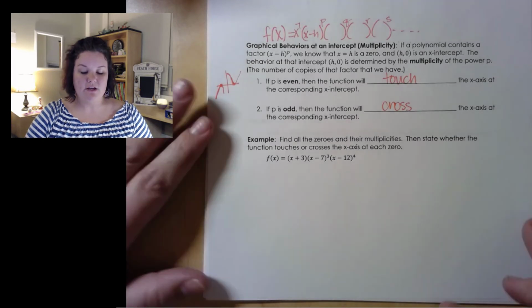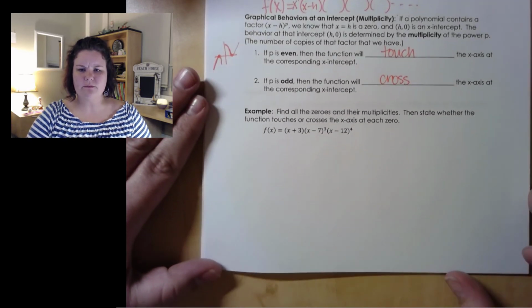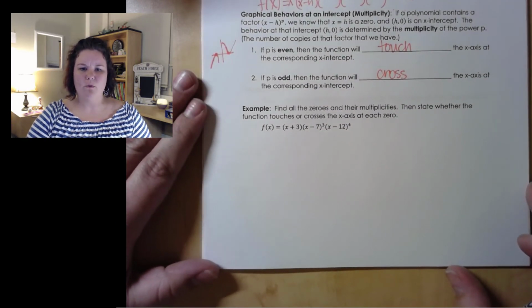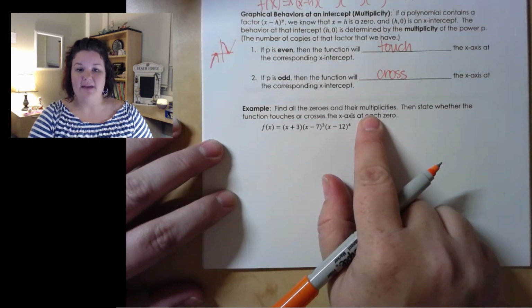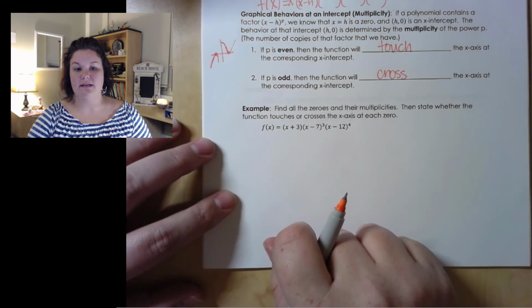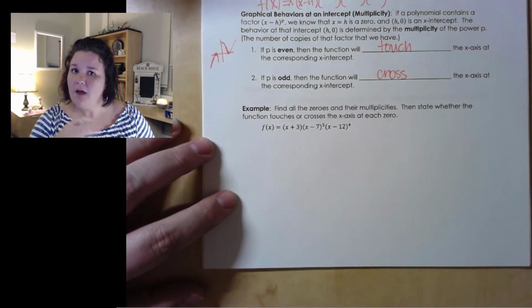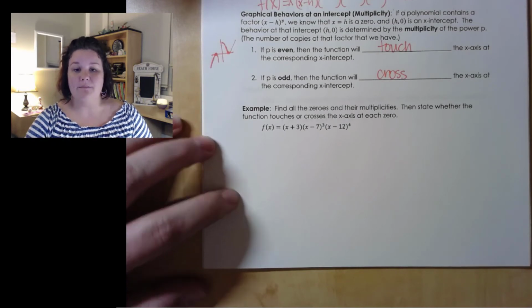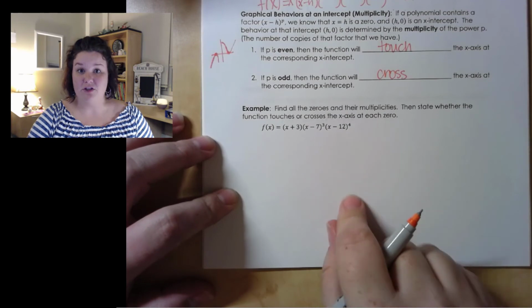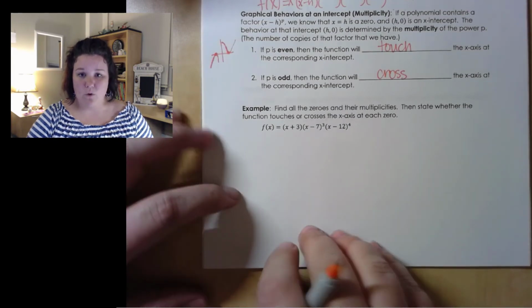So let me show you what that looks like. Here's our example, and we want to find all the zeros and their multiplicities and then state whether it touches or crosses. You're going to have a worksheet coming up in the next one or two sections, and I'm going to expect you to work it like I'm about to show you. So make sure you write down what I have here.